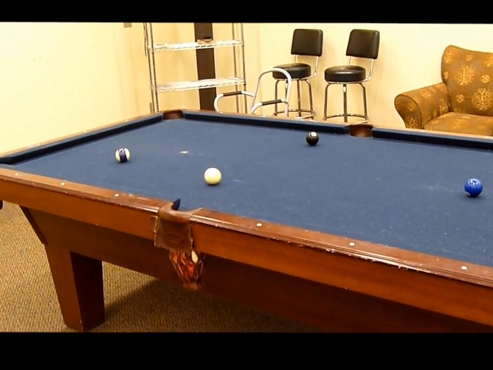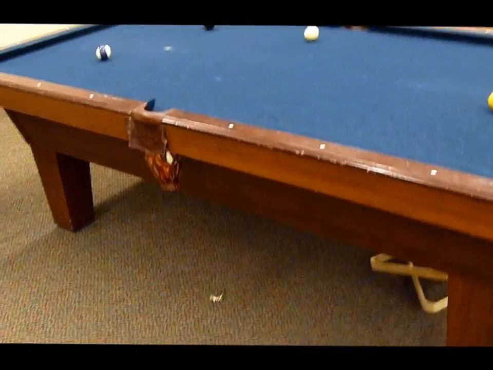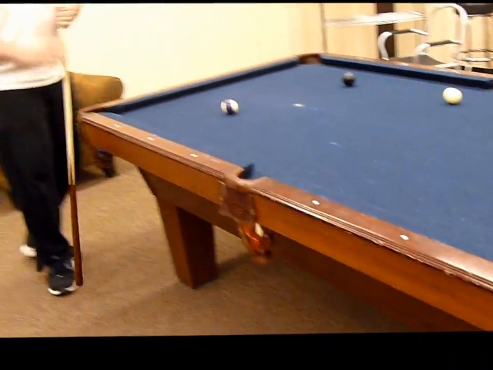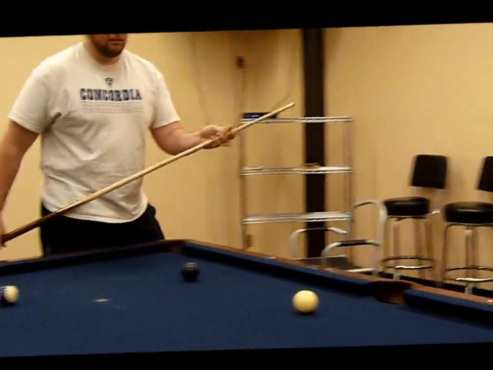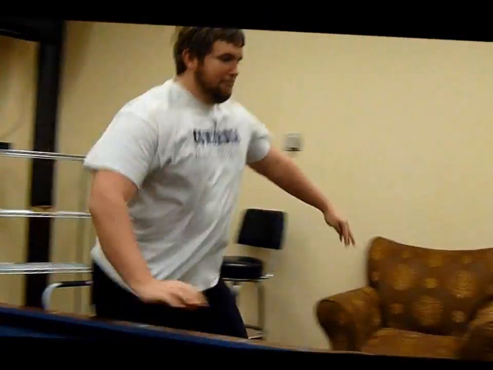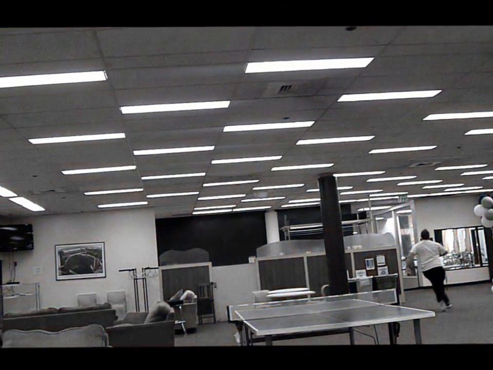Notice how he made a bank shot. So let's see if we can get any closer to the action. Crikey, we've scared him away!